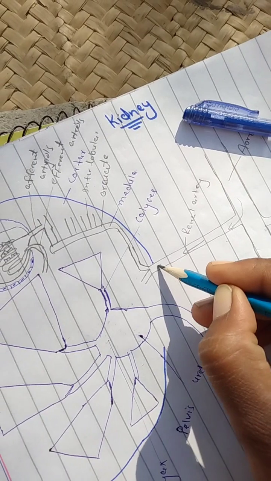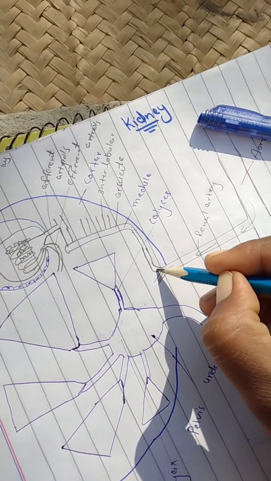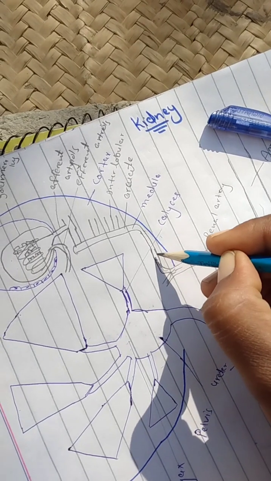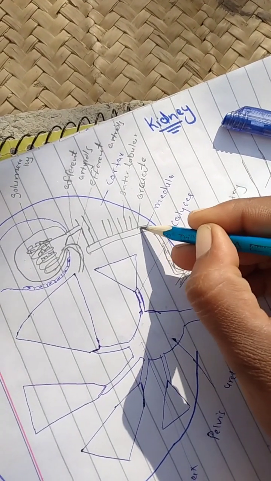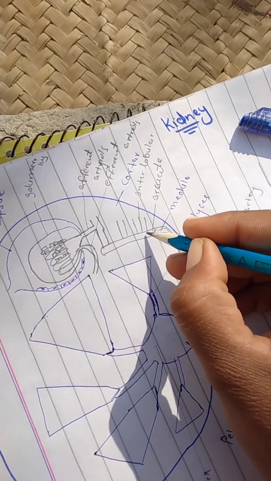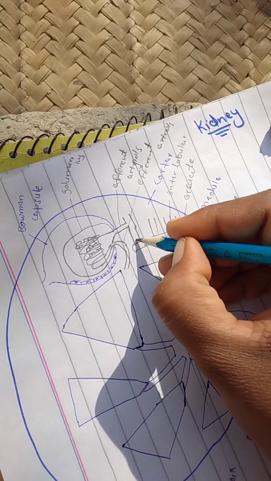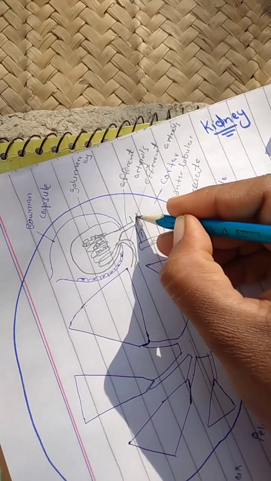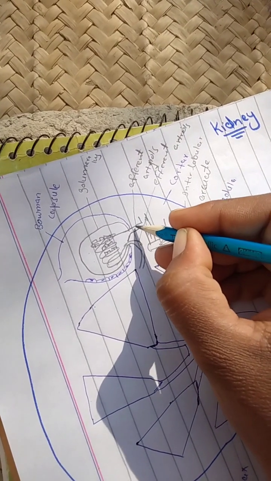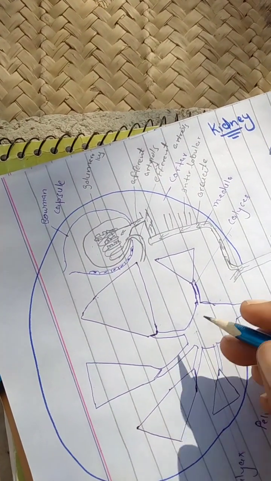When the blood enters from the aorta to the renal arteries, to the segmental arteries, to the cortical artery, to the arcuate artery, to the interlobular artery, to the afferent artery, into the glomerulus.